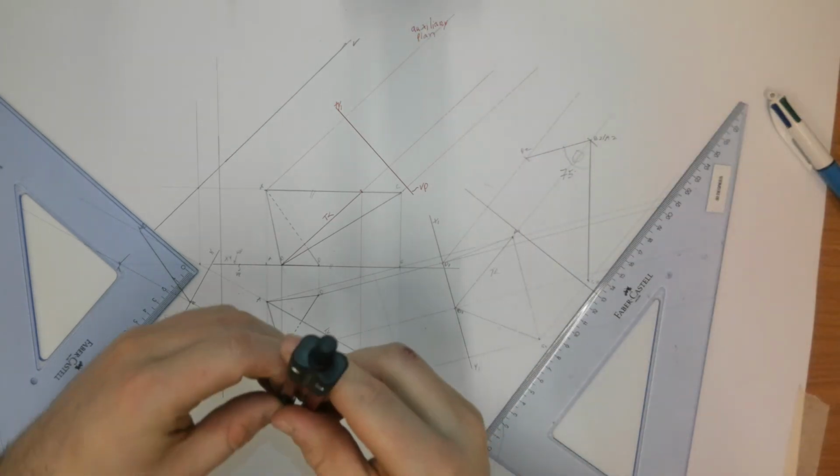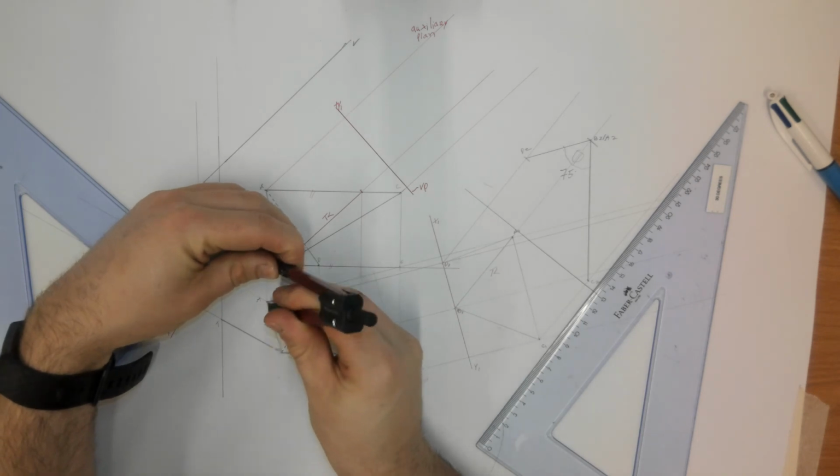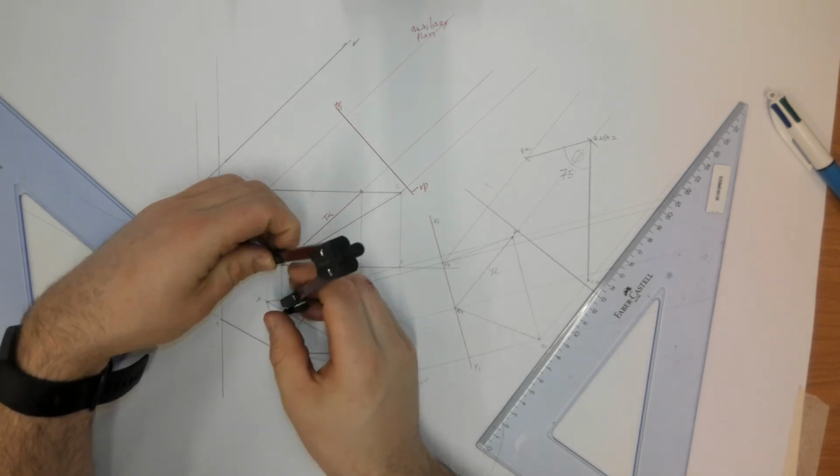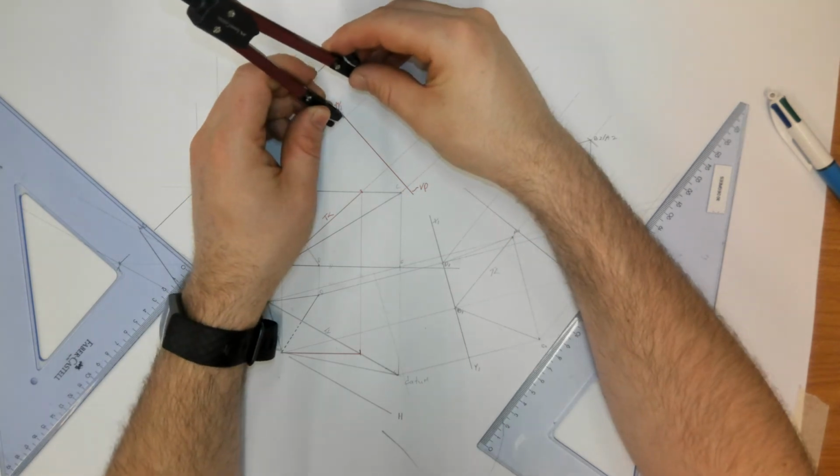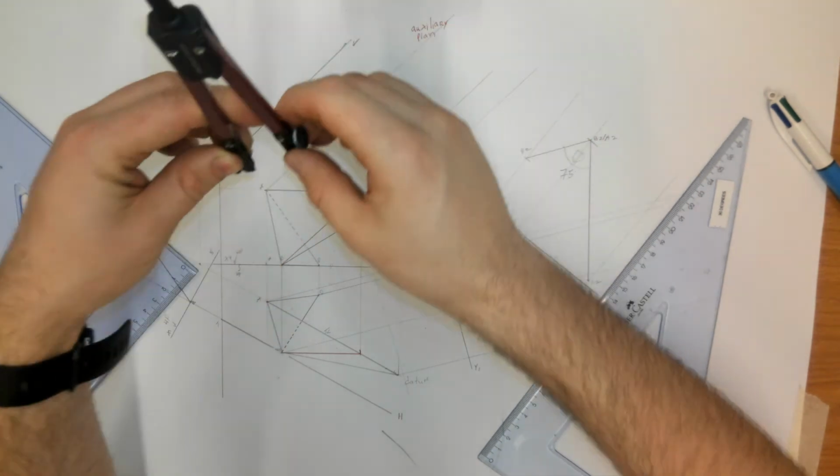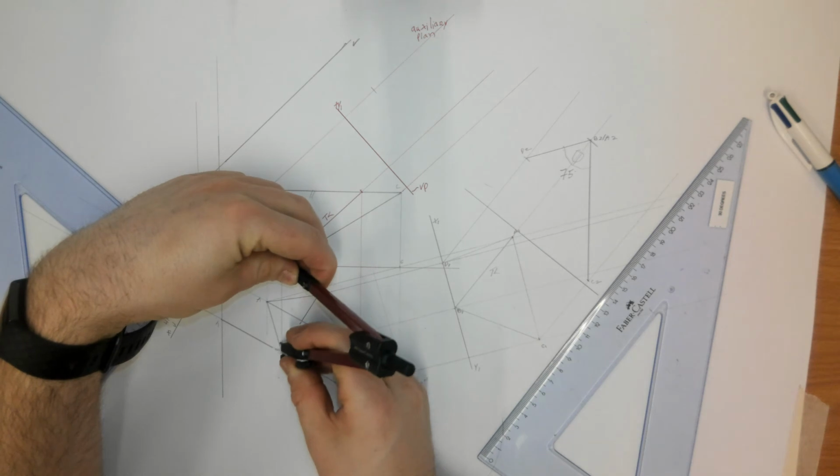Now we're going to put our compass on the XY line, and we're going to take our distances from the XY line down to plan. So there's point A, there's point B coming.